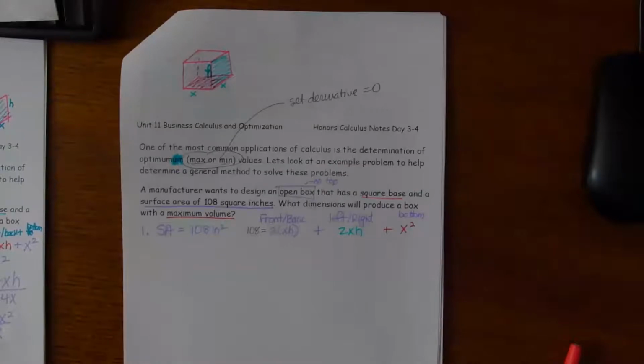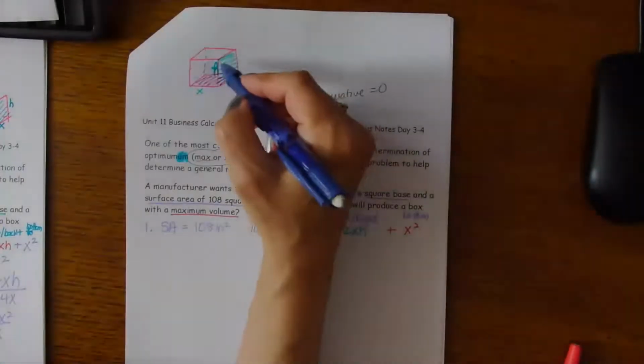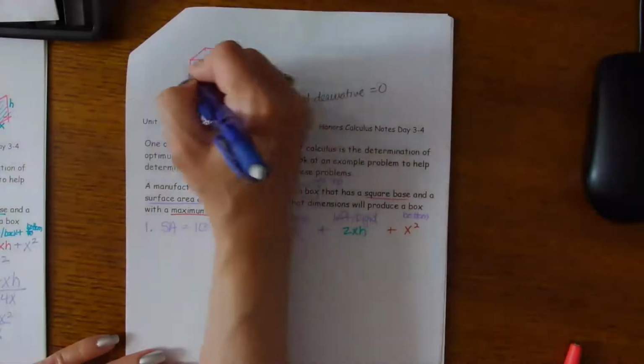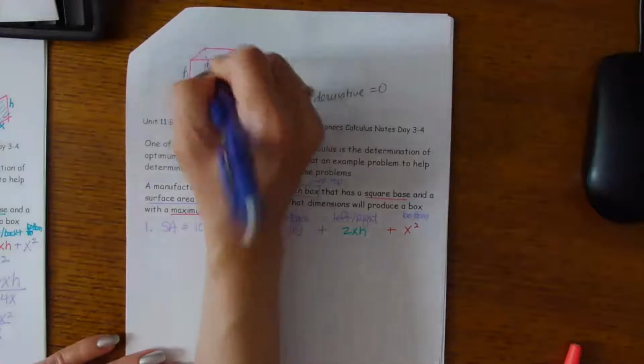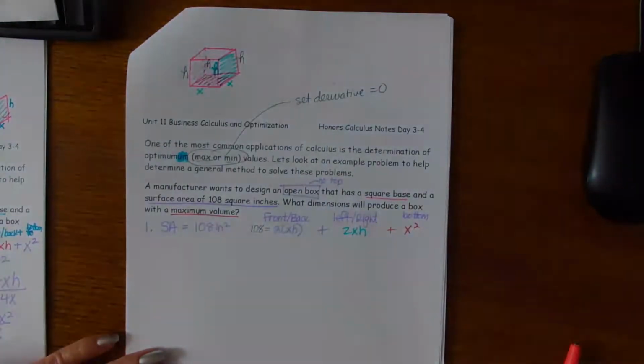True? Miss Coughlin, yes, ma'am. When you did the left and right, for the H, is that the left side or the right side? It's the height of the box. All of these are H, right? It's a box, so they all have the same height.